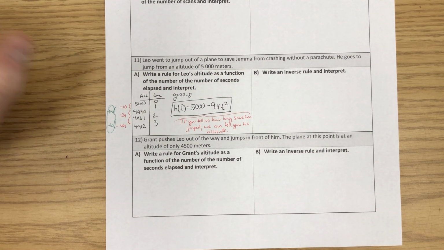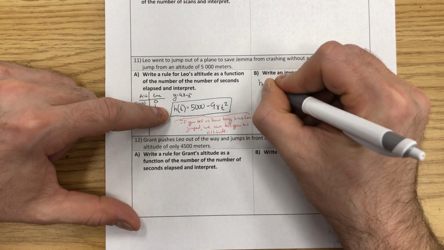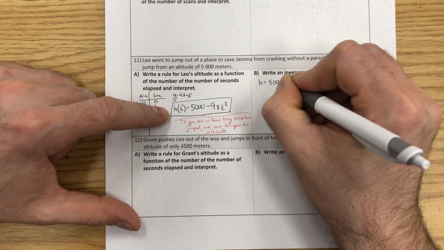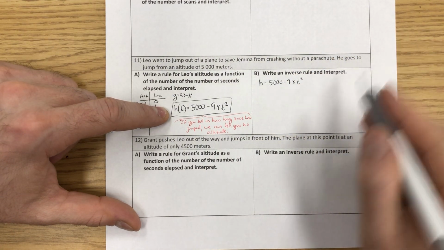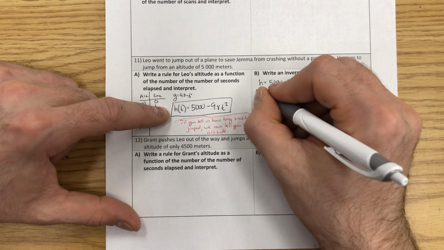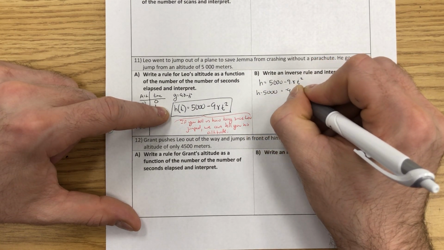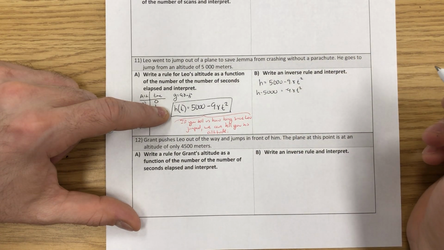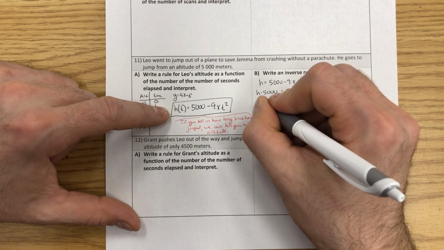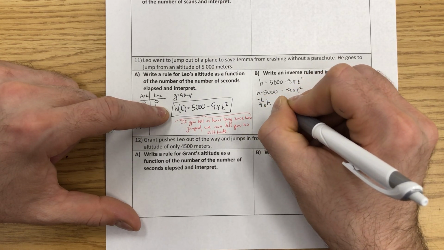Now, if we were to write an inverse rule, we would just swap those two values. So h is 5,000 minus 9.8 t squared. We're going to subtract 5,000, which equals negative 9.8 t squared. We're going to divide by negative 9.8, so negative 1 over 9.8 h.